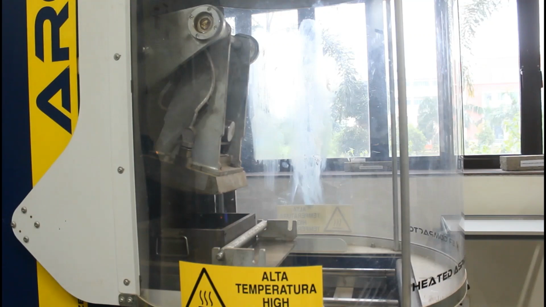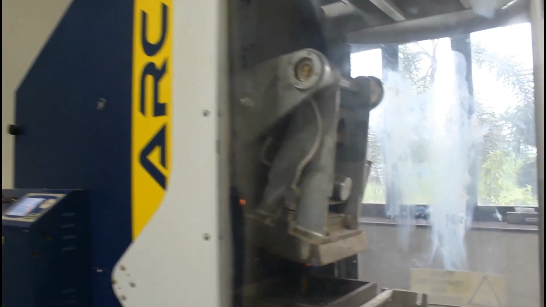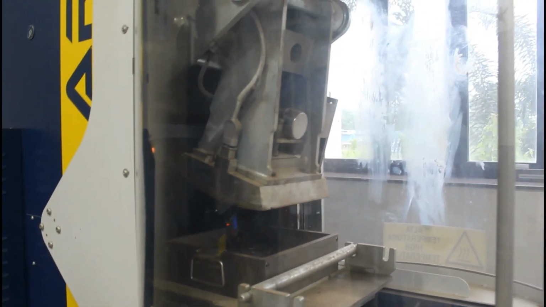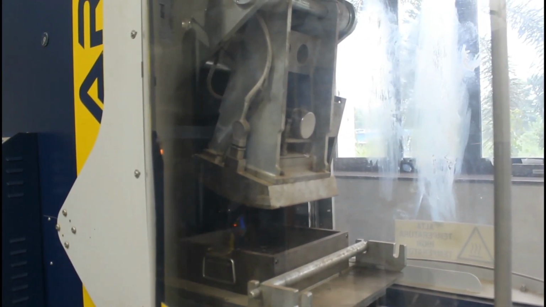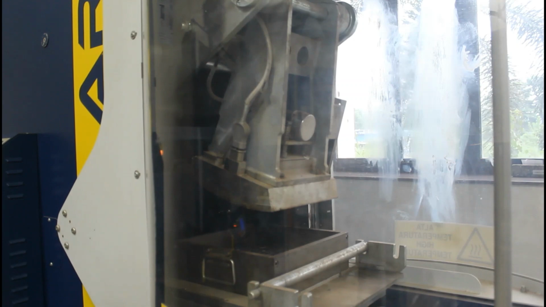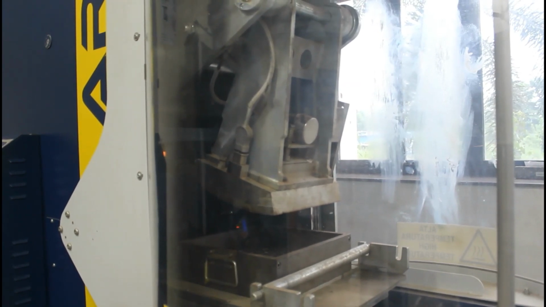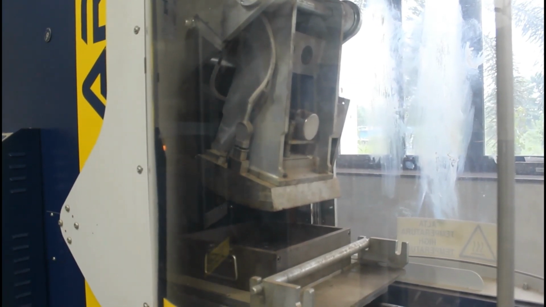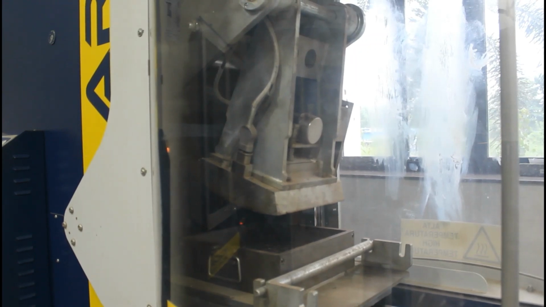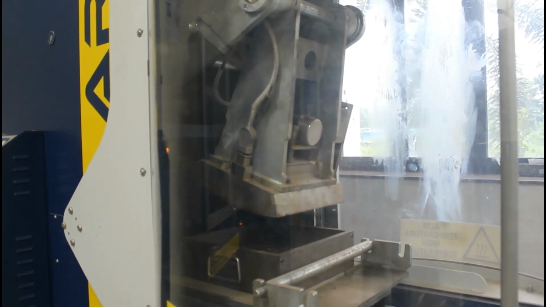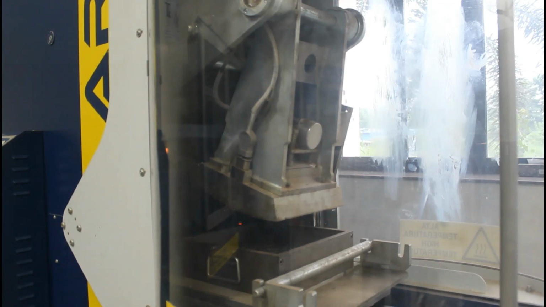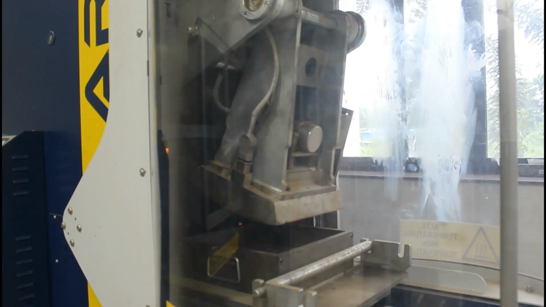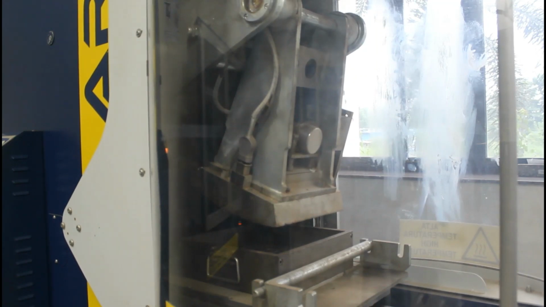So you can see it is basically initially initializing the position. So it's a hydraulic machine. That means it works on the hydraulic concept where you use the hydraulic oil to apply the load, pressure, or other to control the force and all. It is slowly moving down now.